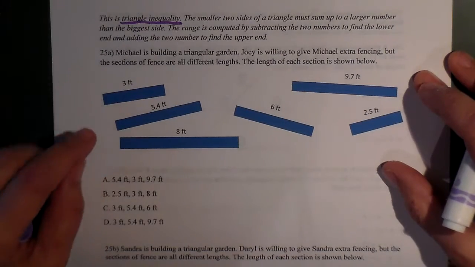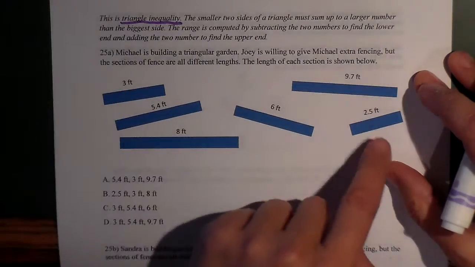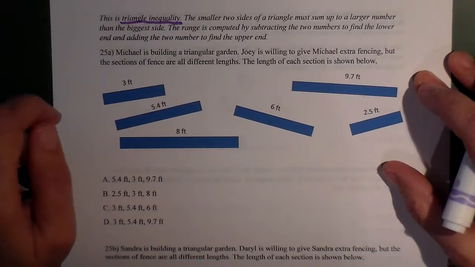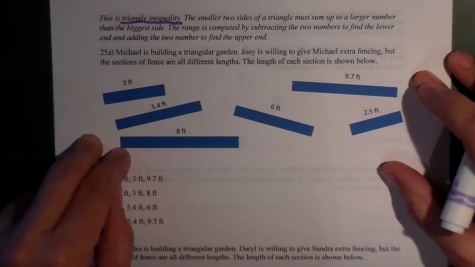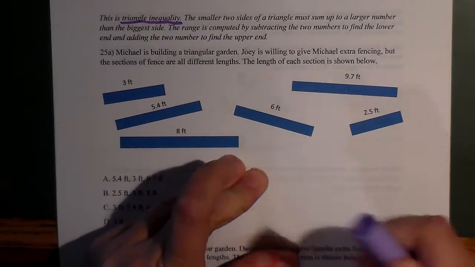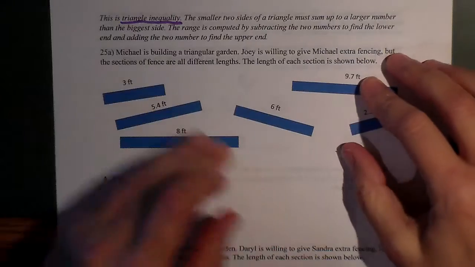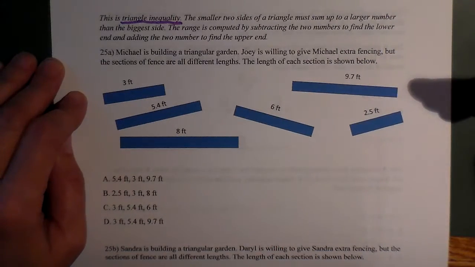So what you're looking for here in this answer is you're looking for the 3 lengths here in which the 2 smaller lengths add up or sum up to a value greater than the 3rd one. Now, don't look at the word problem and freak out, because a lot of you guys look at word problems and you decide you don't want to read it.